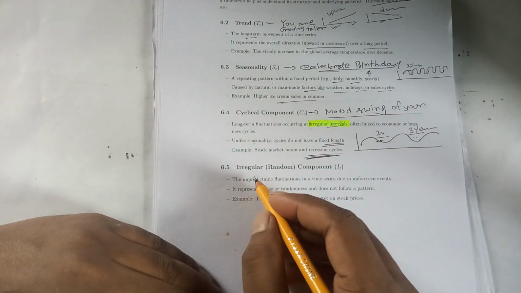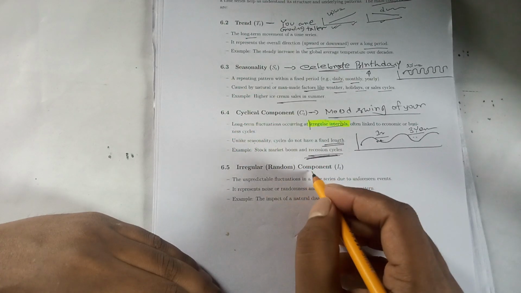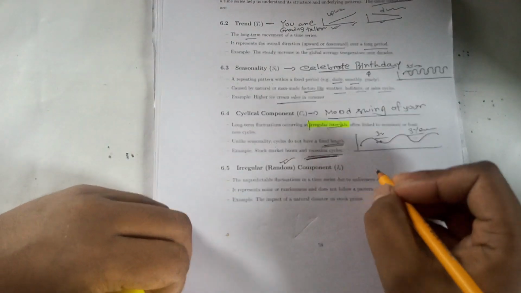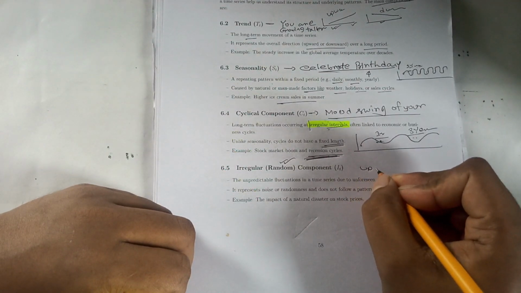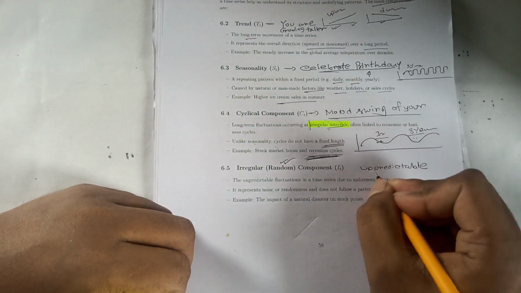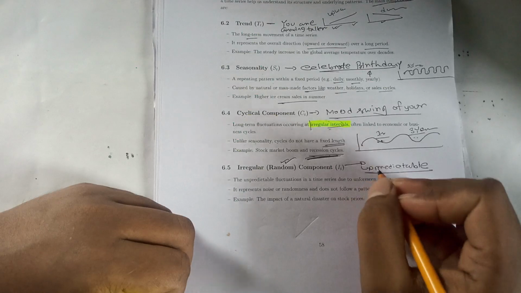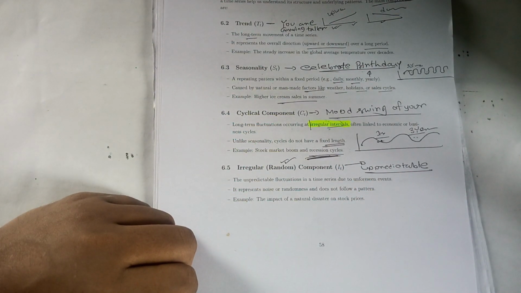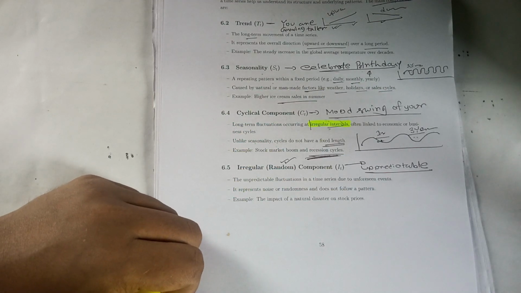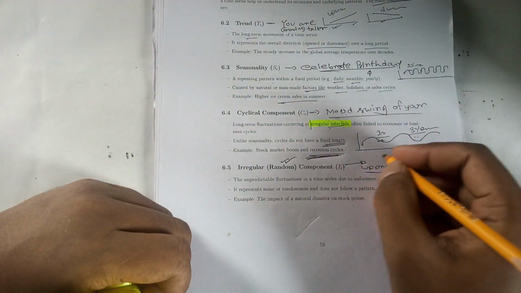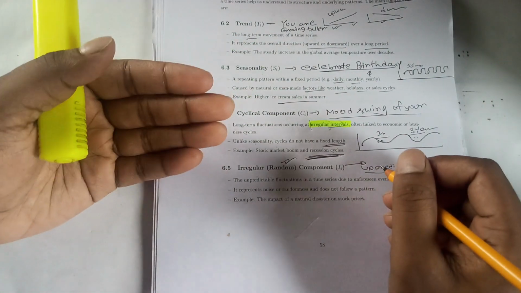And next one is the irregular or random component. The cyclical one is a little unpredictable, but this one is completely unpredictable. How can you remember this one? It's like a surprise gift for you that you didn't expect to happen.